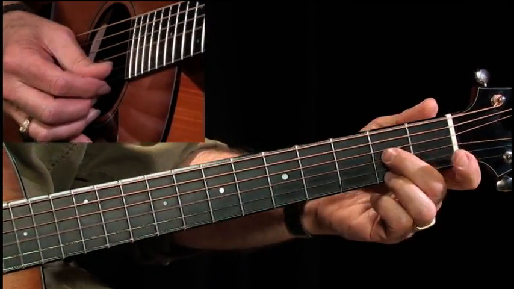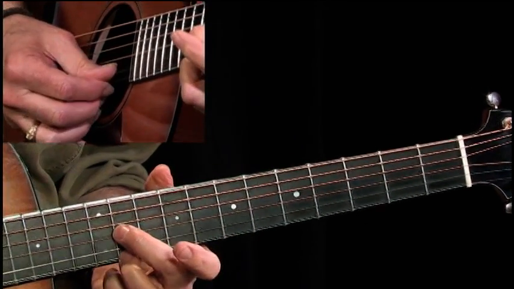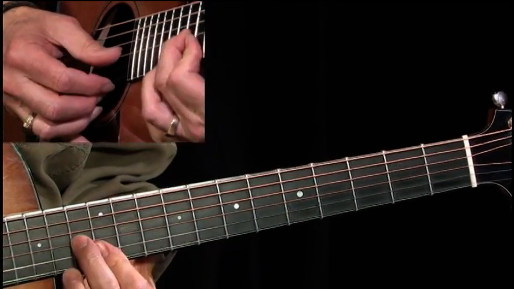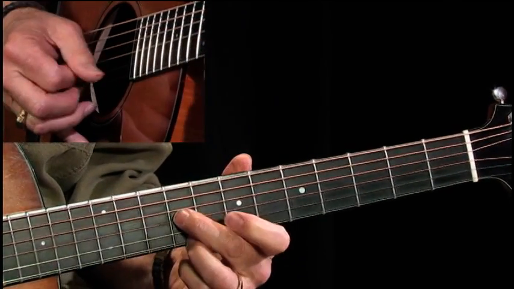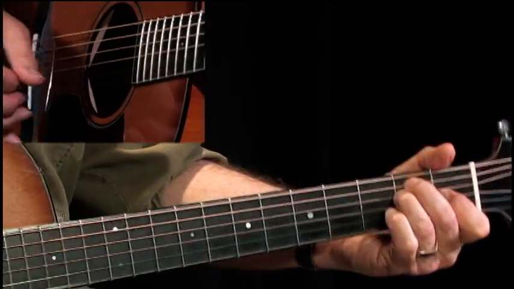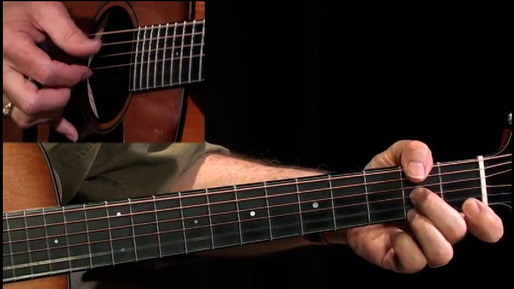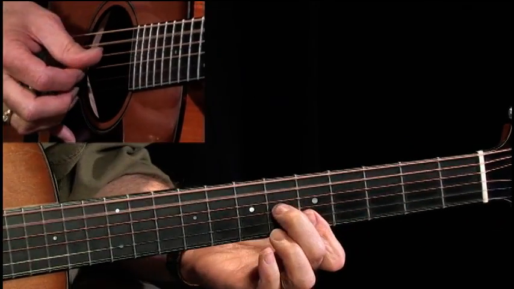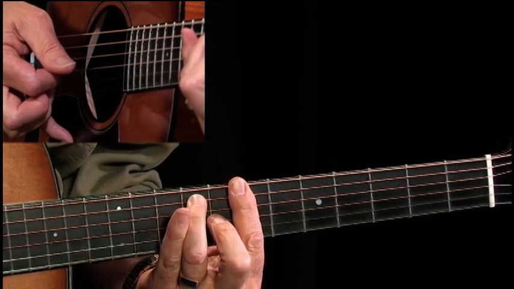Then the same position as this, except up here on the 9th fret. Same thing, 2 frets higher. And come down again. Watch this. You could actually play bass notes. Now here you'd have to bar it.